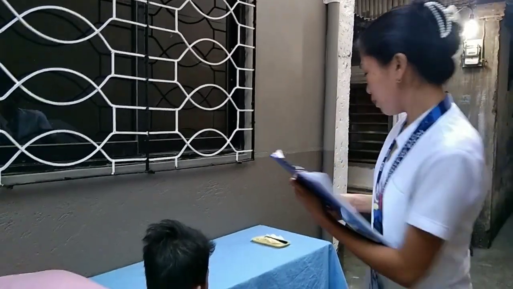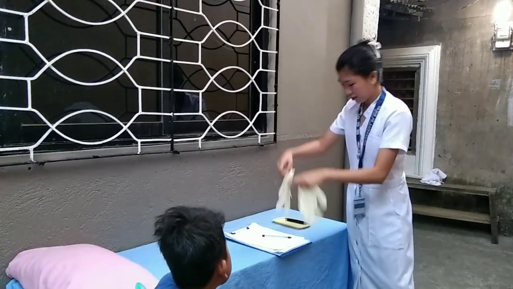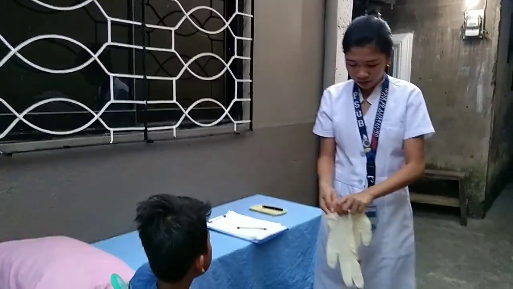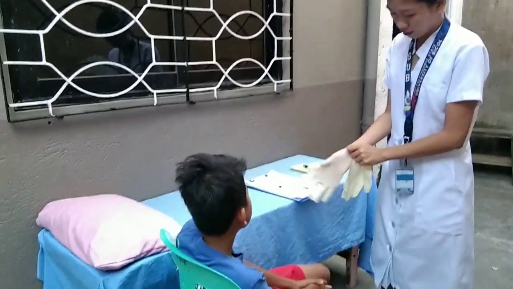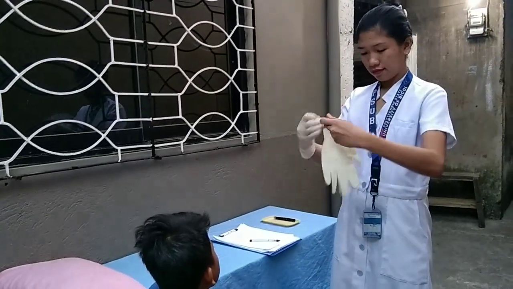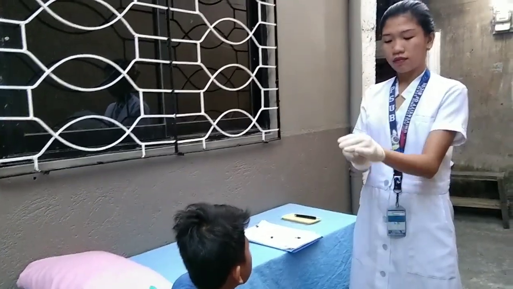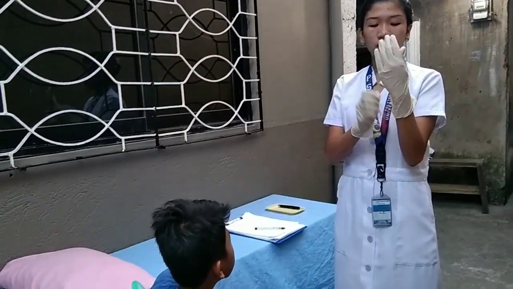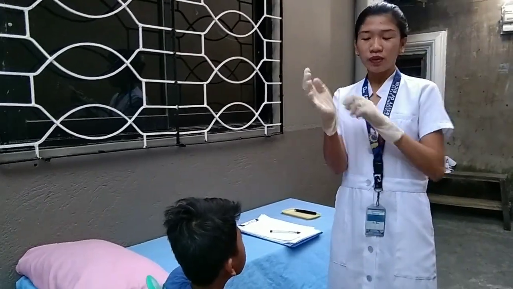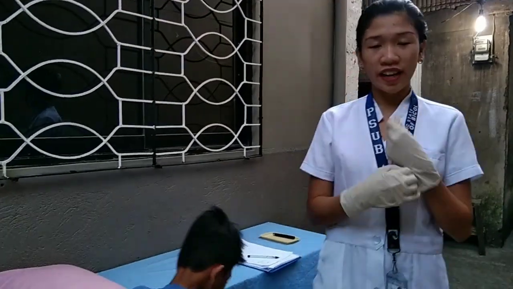So, let's start with the assessment of the hair. Okay, before that, I need to wear gloves. Okay, I'm done wearing my gloves and now let's start the assessment of the hair.